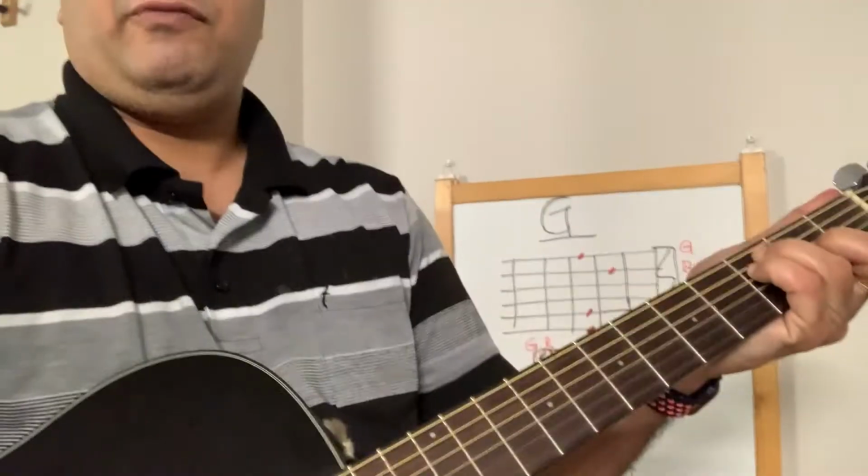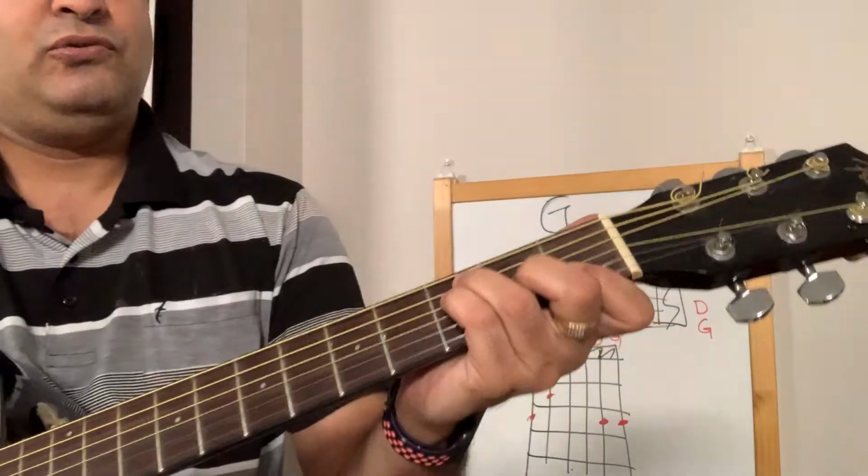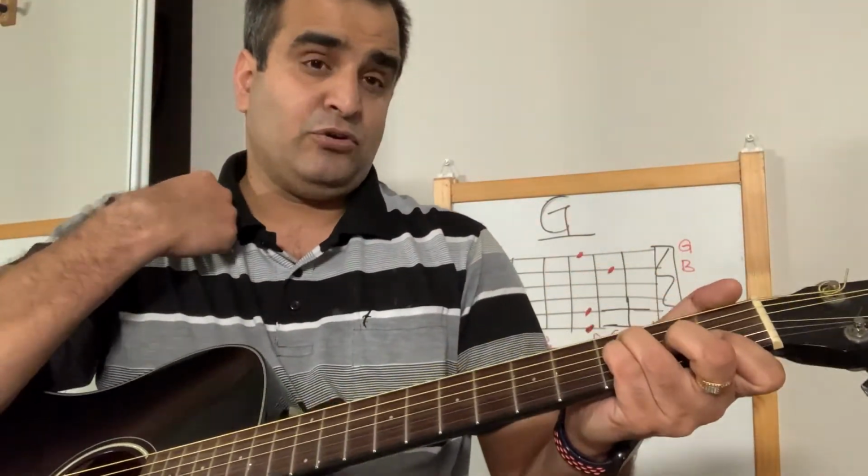Okay, so this is how you play G major. Now if you recall, the previous chord which we learned was F major, right? This one, right? This is the F major, and if we move this same chord 2 steps, so if you remember the notes, the 12 notes we talked about, F, after F we get F sharp, and after F sharp we get G, right?